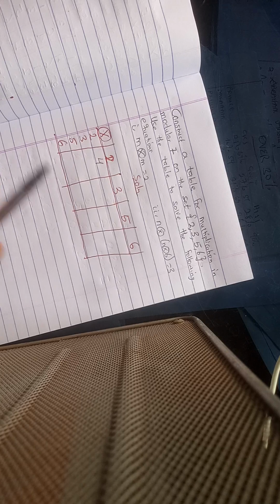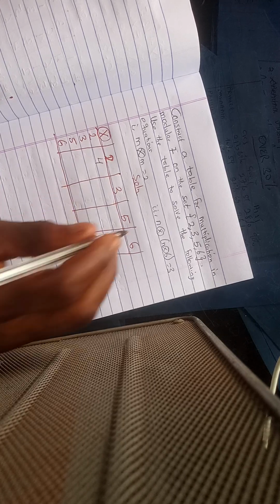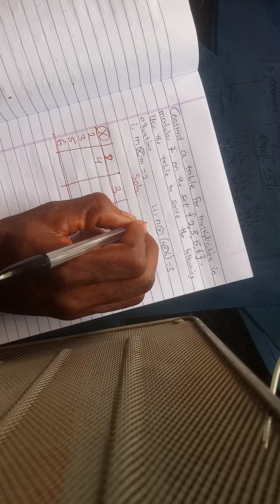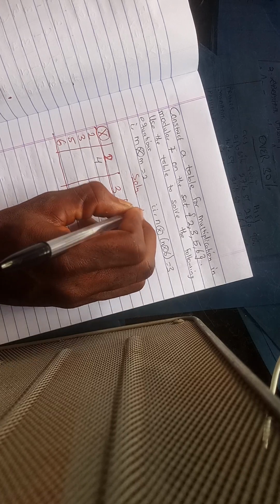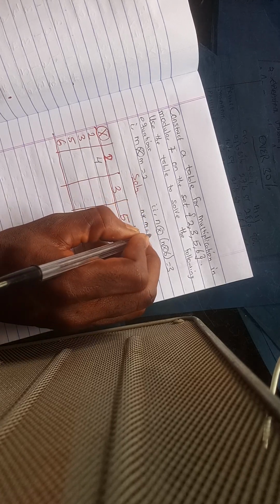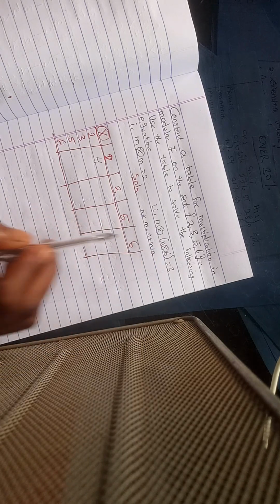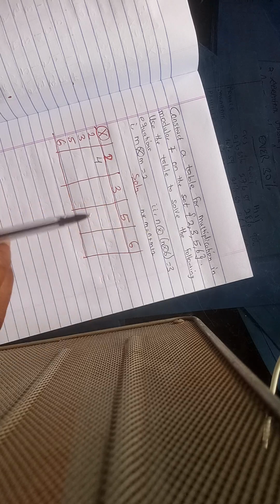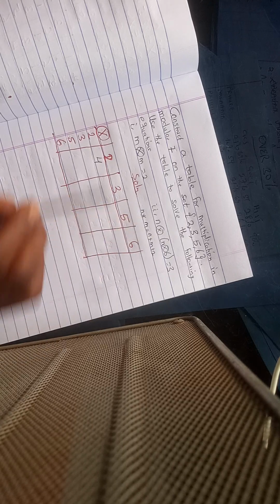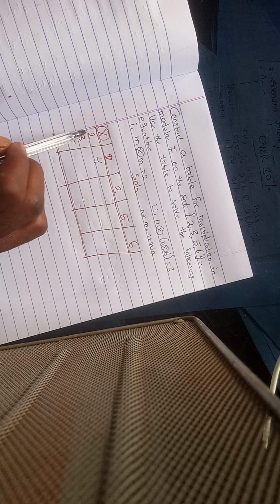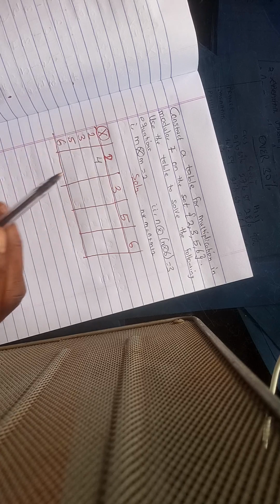If they give you a formula like in my previous video, for example, m operation n is equal to n plus m plus 2, then you go by this formula. But in this case, we don't have any formula. We just go by 2 times 2, 4, 2 times 3, modular 7.